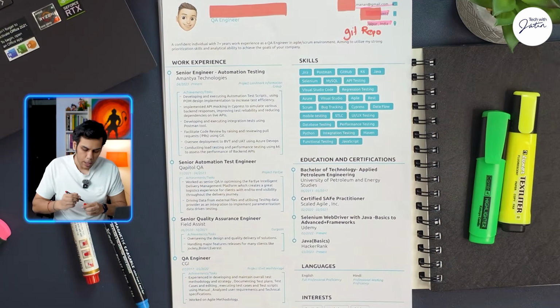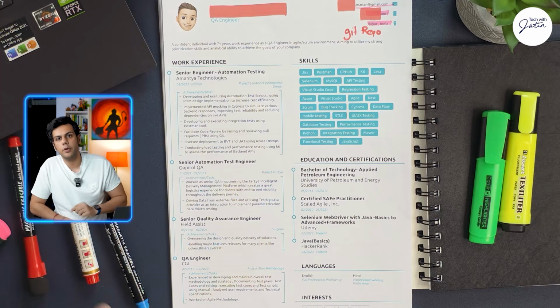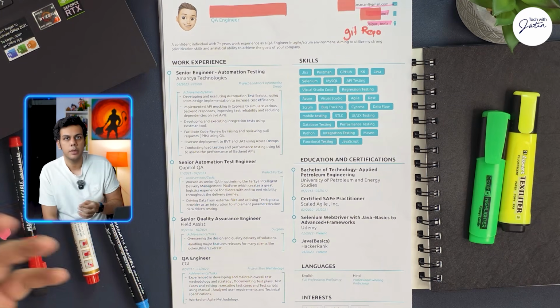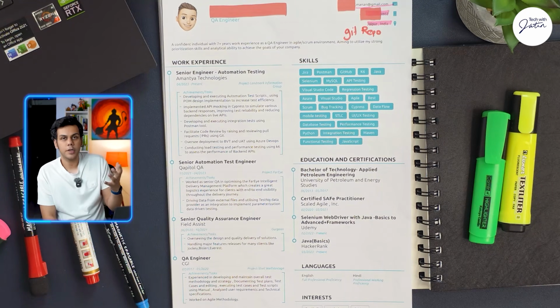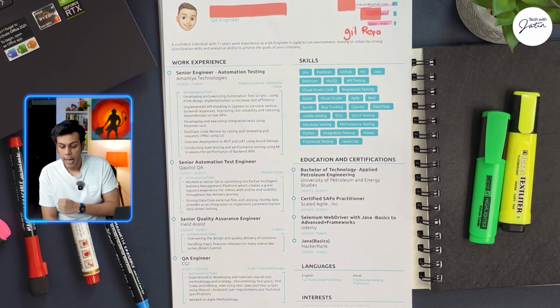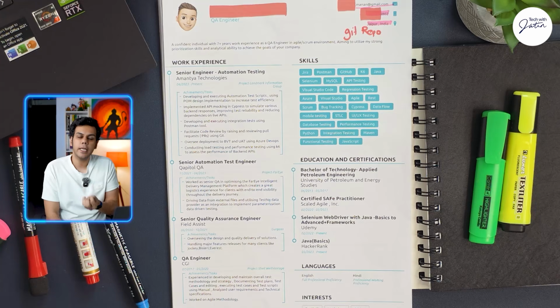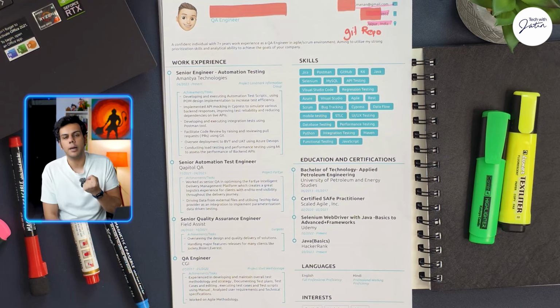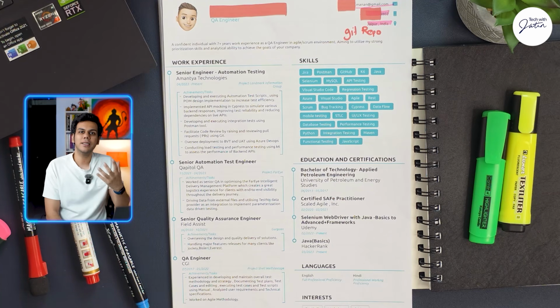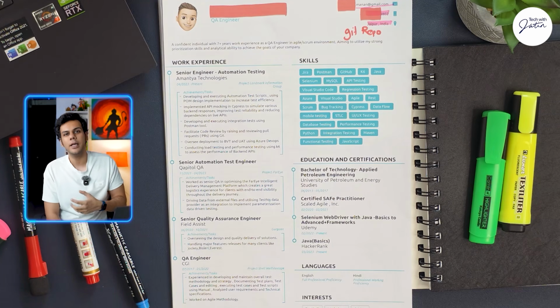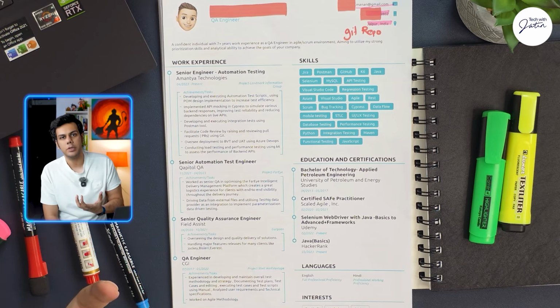See, gone are the days where you can just say that you know Selenium, Java, and that you have worked on an automation project for 7 or 8 years. If you don't showcase any personal projects, how will the interviewer come to know that you have the right skills? They want to see your coding skills. They want to see how exactly you have created your automation framework.